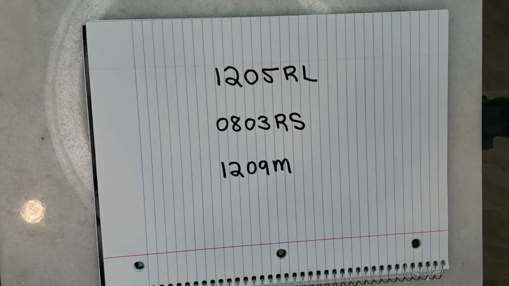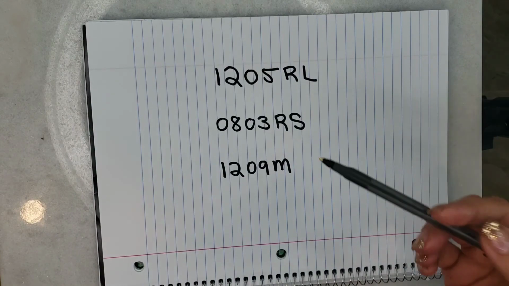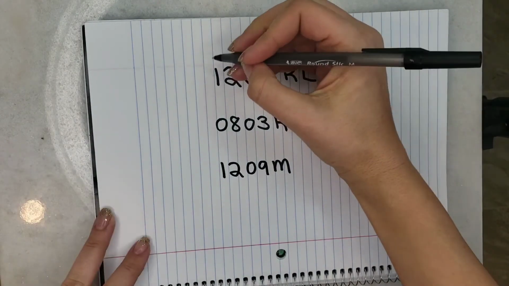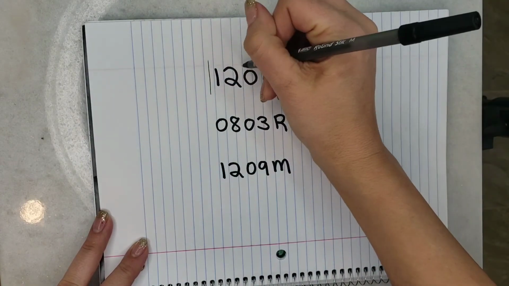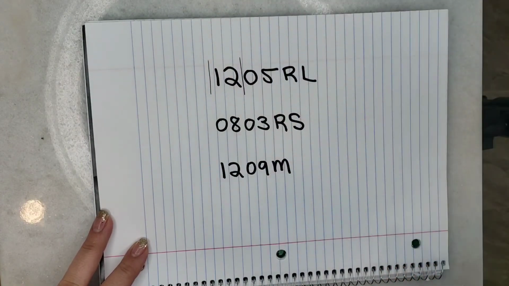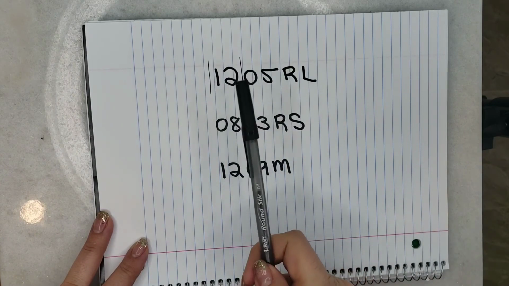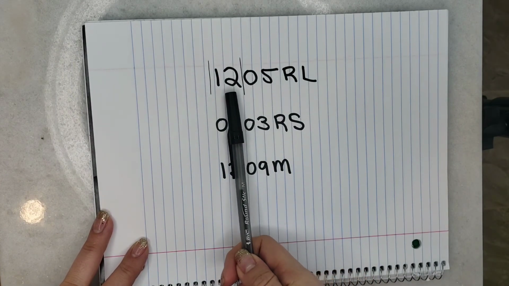Now let's go over how to read your blisters or packages when all of this information is put together. You'll see this on your packaging, so we're going to teach you how to read that. Your first number is the gauge of the needle.